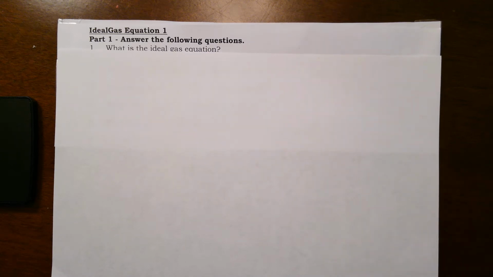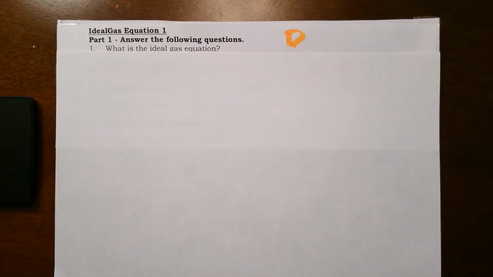Awesome. So this is part D, all about those ideal gases. This is going to be one video to go through all of part 1. A lot of this is just the content to set us up so that we can do those ideal gas problems. So let's jump in.